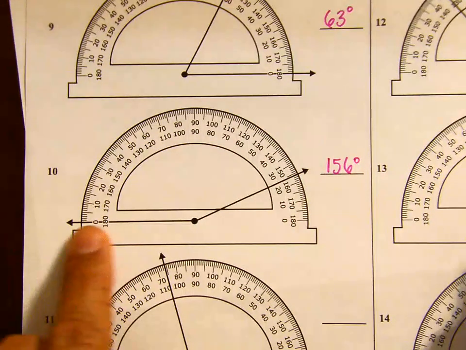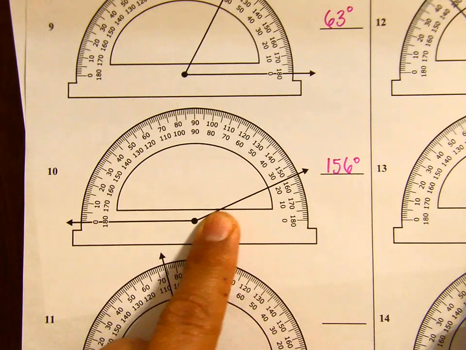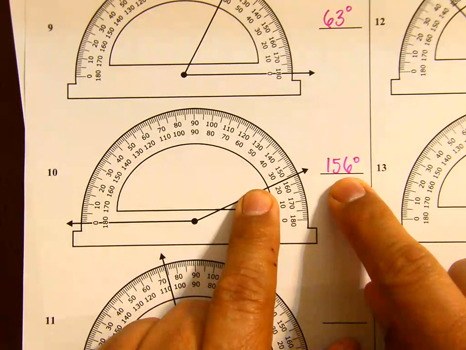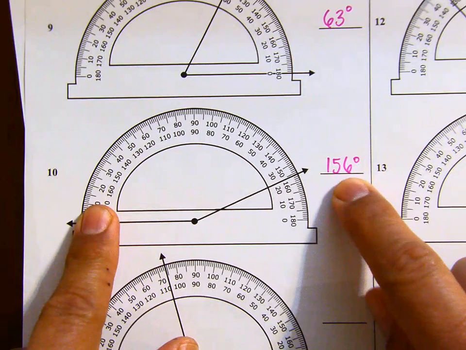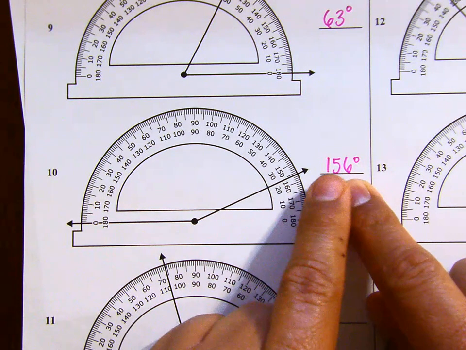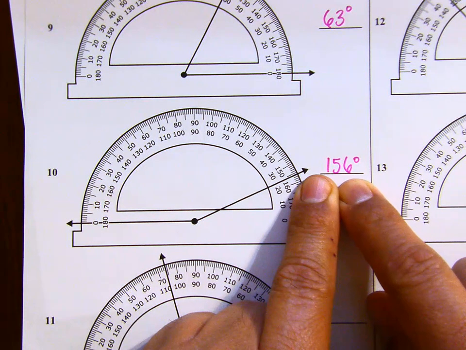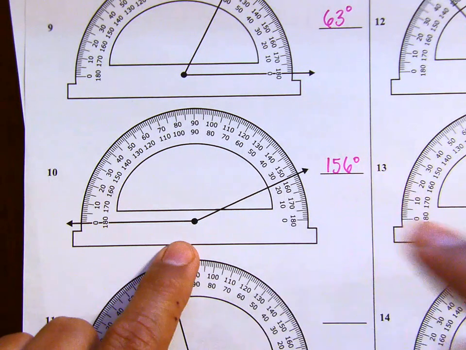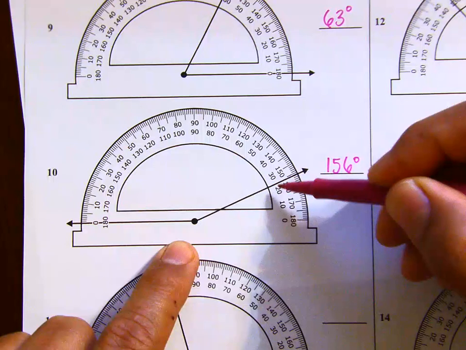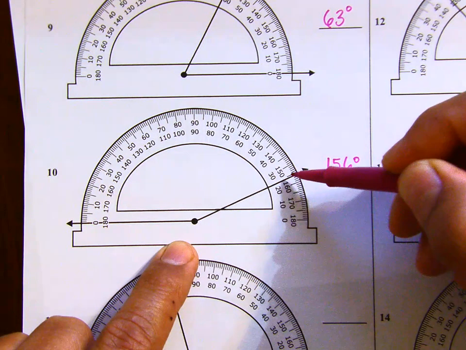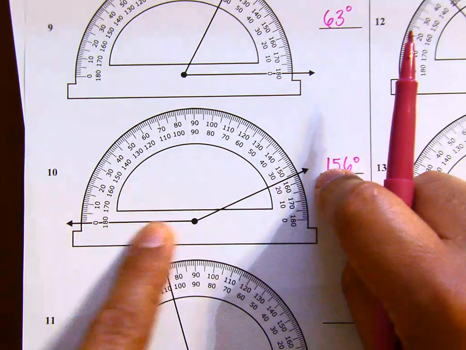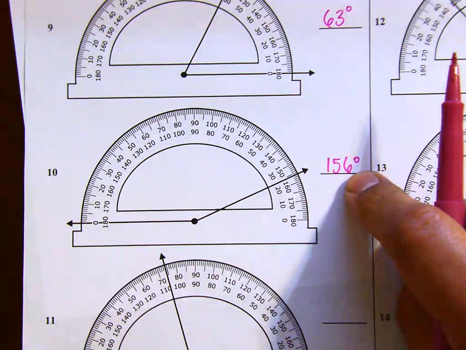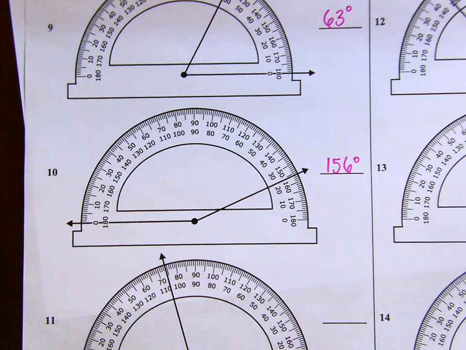Now if I look at the angle, I know this is an obtuse angle. So if this is an obtuse angle, does 156 degrees make sense? I know obtuse angles are greater than 90 degrees, and I know 156 is greater than 90 degrees. So 156 makes sense. It is 156. If I had used the inner scale, I would have gone 0, 10, 24 degrees. So if this is an obtuse angle, 24 degrees does not make sense because obtuse angles are greater than 90 degrees and 24 is less than 90 degrees.